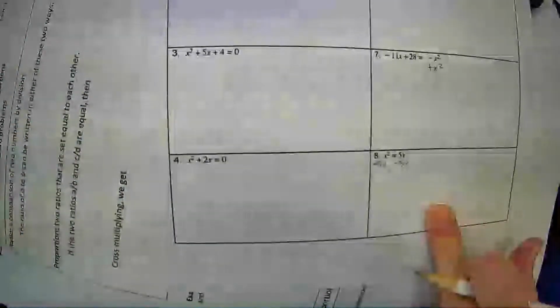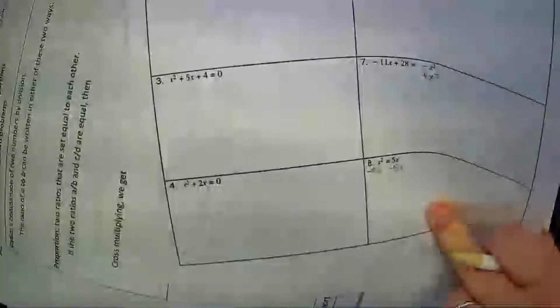And this one, what do we need to do on number 8? Okay, now on 4 and 8, we're not going to use the box. What are we going to do? We don't have 3 terms. Right. You need to pull what? GCF. Okay, and then set your factors equal to 0. So get started on that.